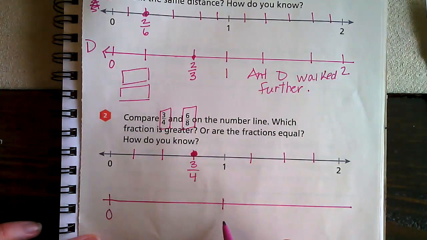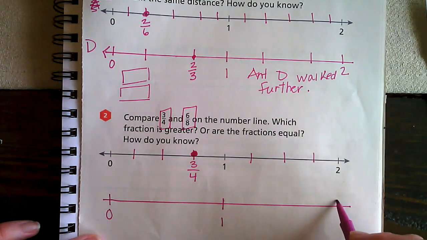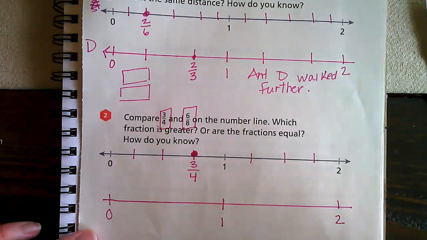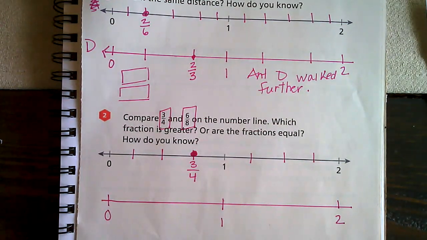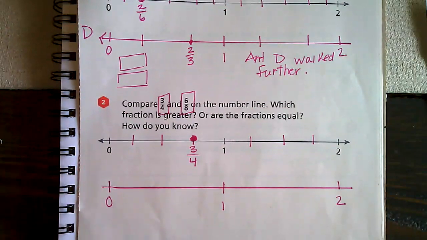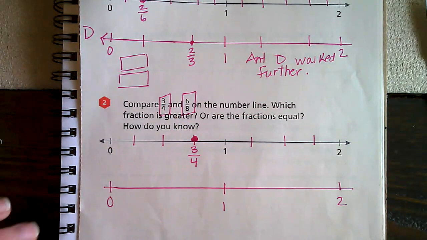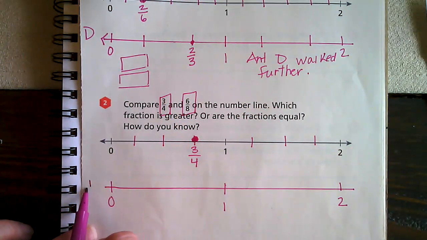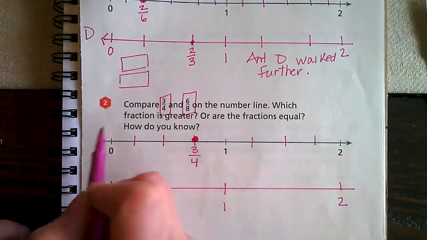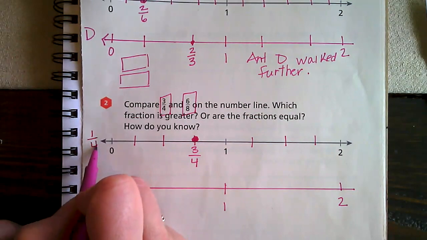Notice how I'm putting the 1 under the 1, the 2 under the 2. There's my copy. This time, I'm looking at this fraction 6/8. This is in eighths. This is in fourths.